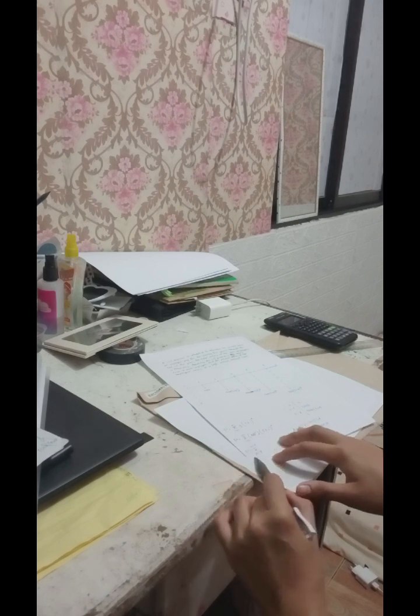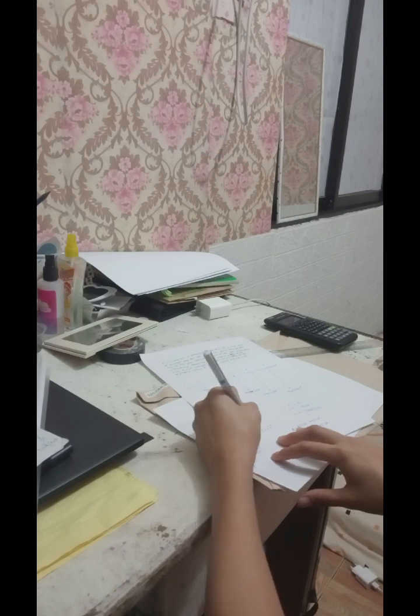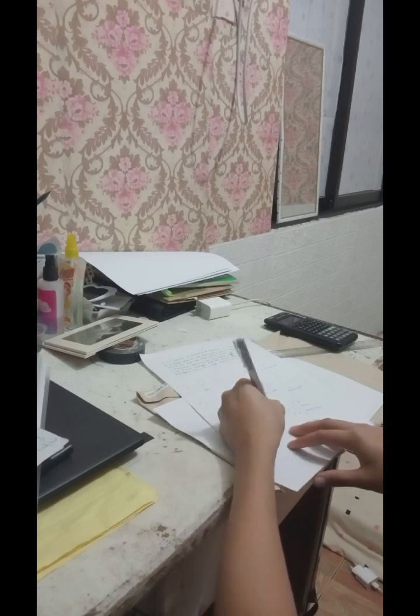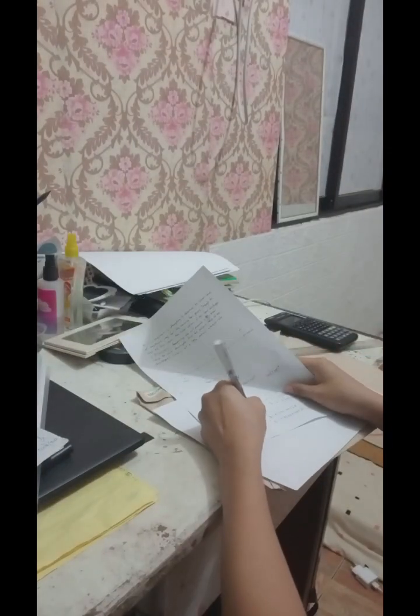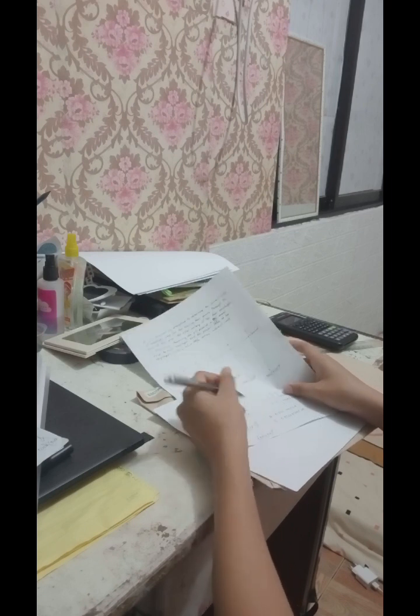And then we calculate A, B to the power of x times 1 plus I to the power of x. So our 1 plus I is 1 plus 0.14 to the power of x.